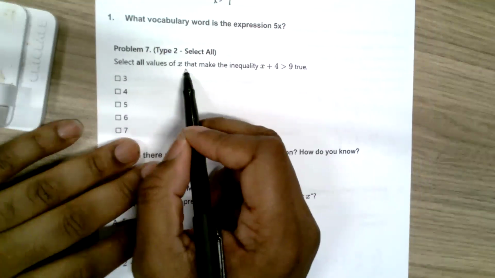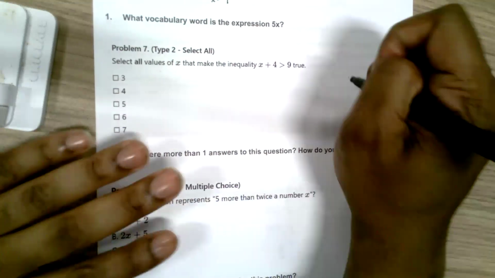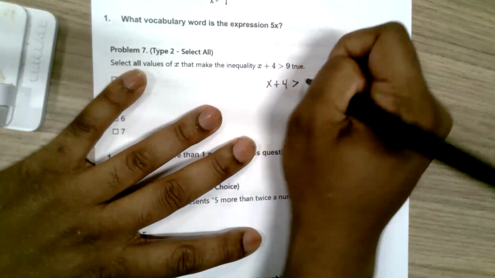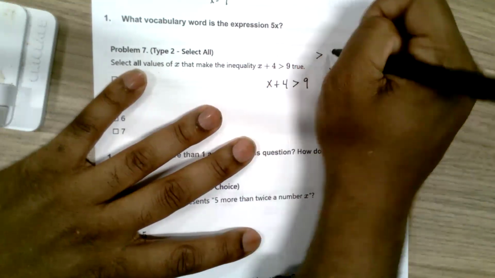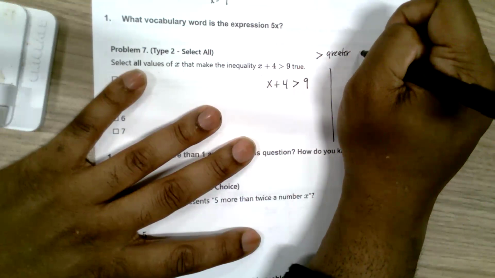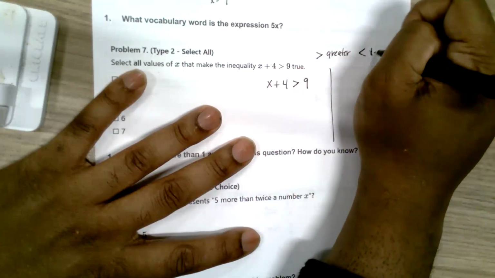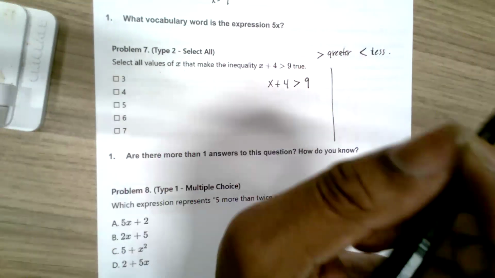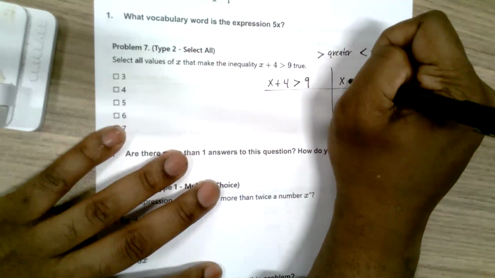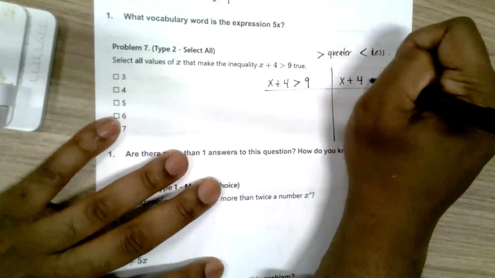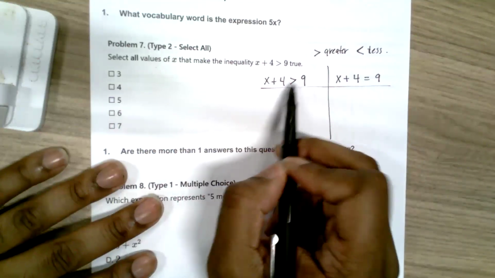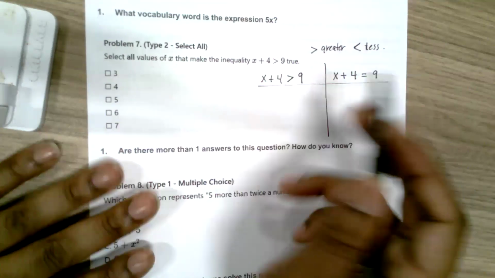Select all values of x that make the inequality true. Well, first I want to say this. This sign means greater, and this sign means less, right? So these inequalities are very similar to equal signs. So this is similar to x plus 4 equals 9. The only difference is this is saying a number plus 4 will have to be greater than 9.